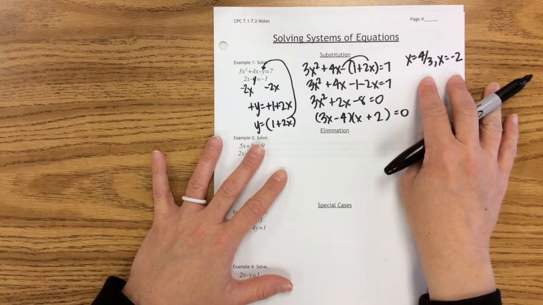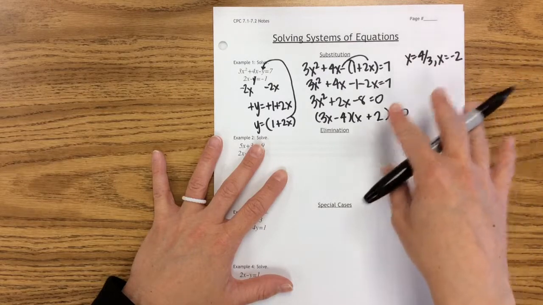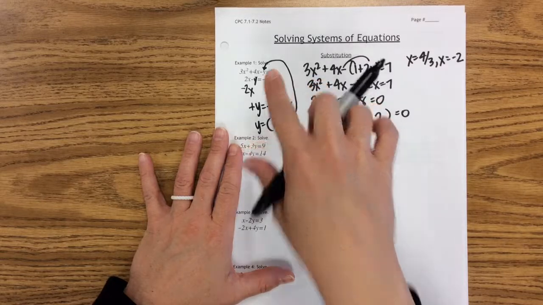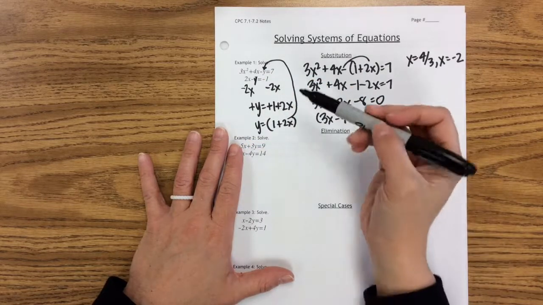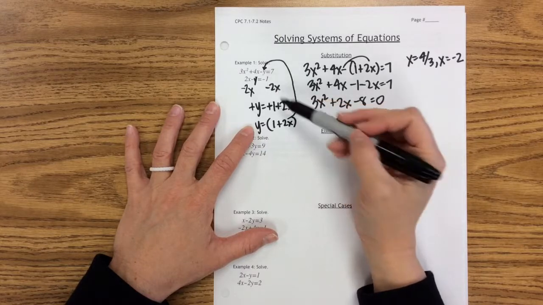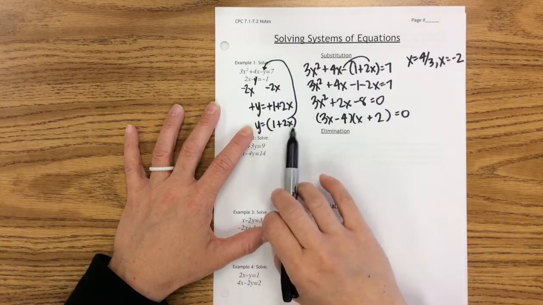I need an x value and a y value for each solution. So these are the x values. I need to go and find the y value. You can take these and plug them into the original equations, or like this equation that was a simplification of that second one. I'm going to choose to plug them into this one because I'm looking for a y value, and this one's solved for y, so it's the easiest.